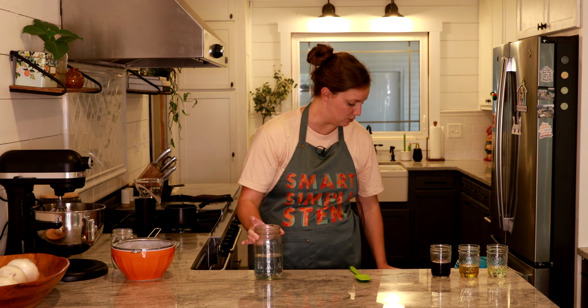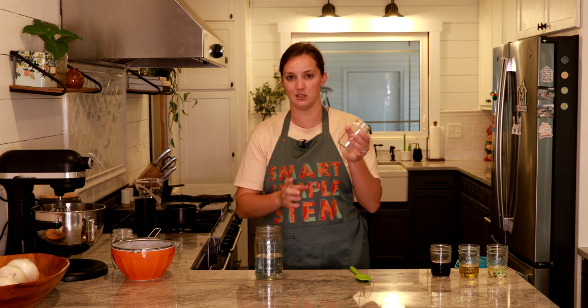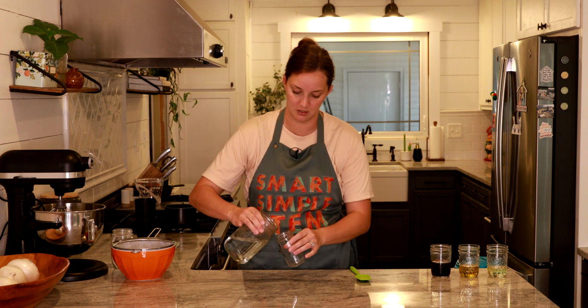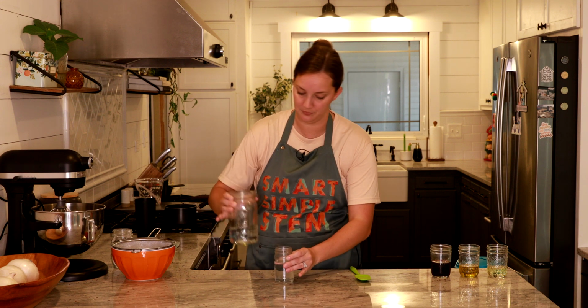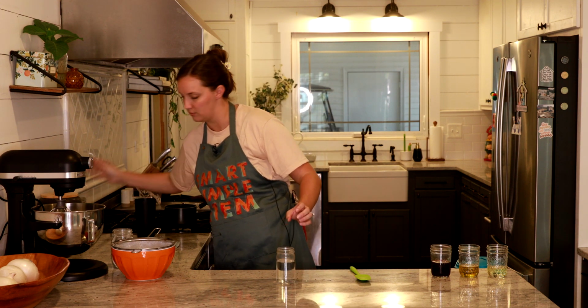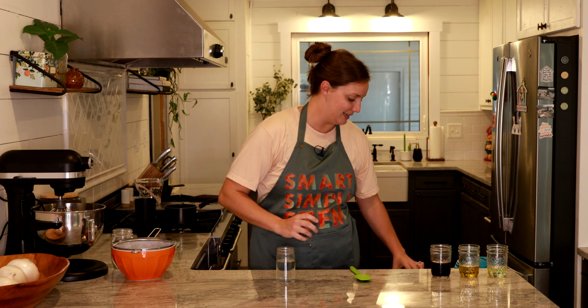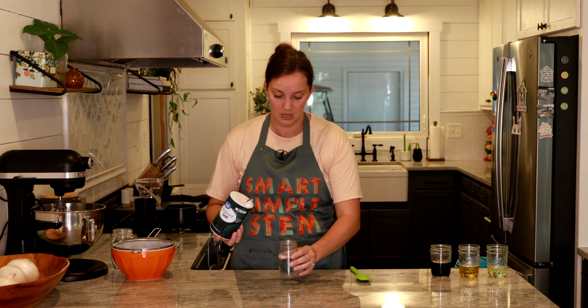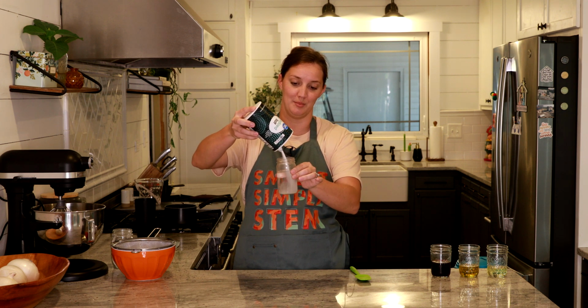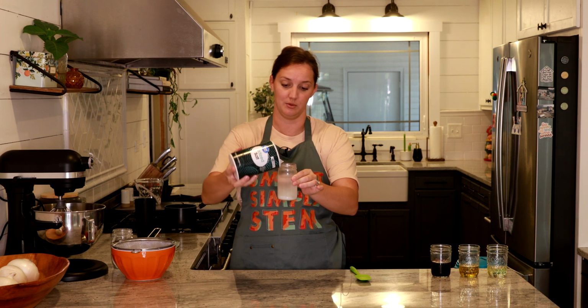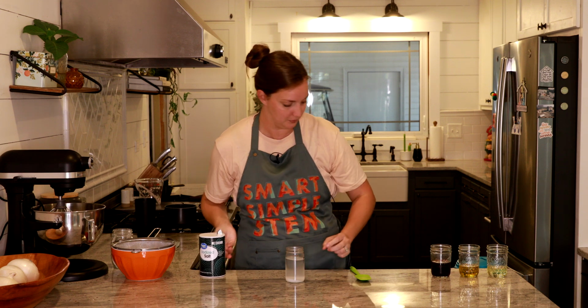So I'm going to take this smaller jar so I don't have to use as much salt, but I'm going to pour some of this hot salt water in here. And I am just going to pour a bunch of salt in here. So salt water and more salt. I'm going to pour quite a bit in here because I really want to oversaturate it.